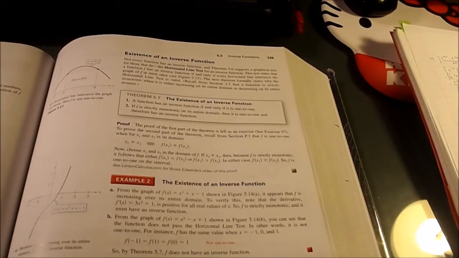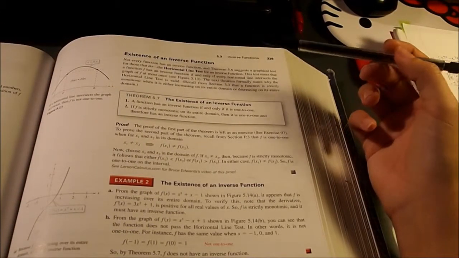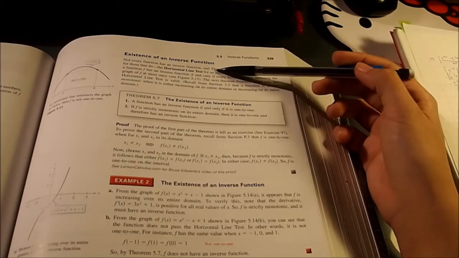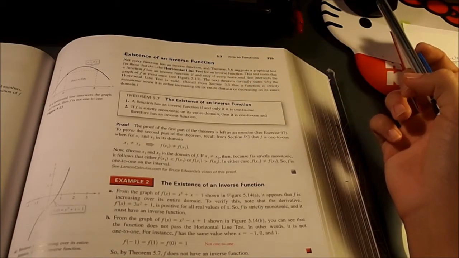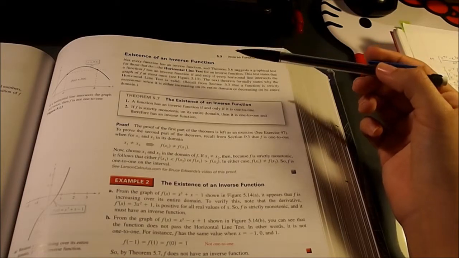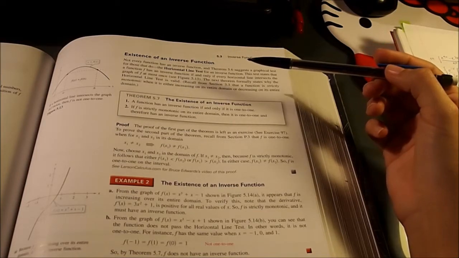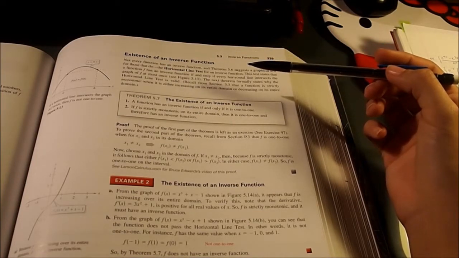Next. So then you have to check if the inverse function exists. And you can use the horizontal line test for an inverse function, and this test states that a function f has an inverse function if and only if every horizontal line intersects the graph of f at most once.